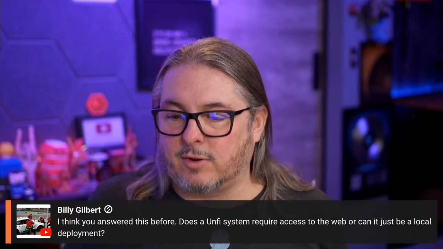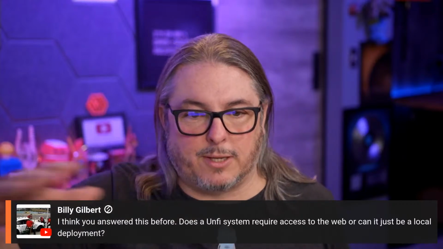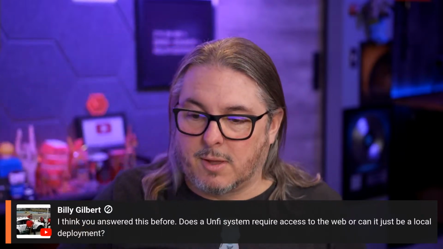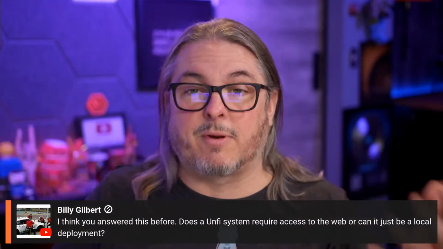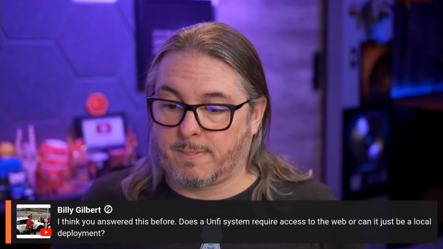Yeah, Motion Eye was so cool, and I'm sad that it went away. I think you can have UniFi completely local. You do not need to use the UniFi cloud. But if you don't use the UniFi cloud, it's up to you to figure out how to set up your VPN or however you want to access it when you're off site.